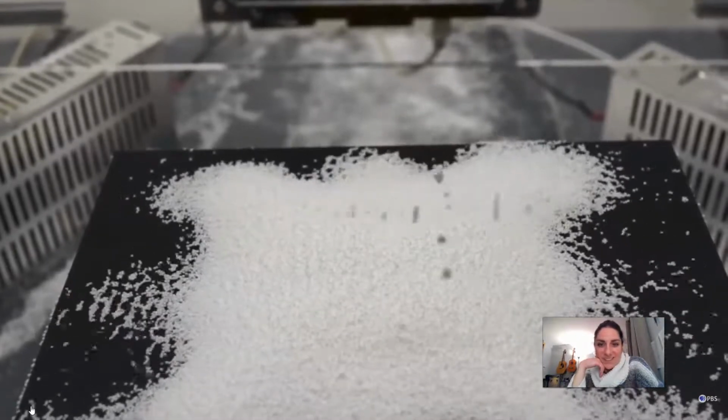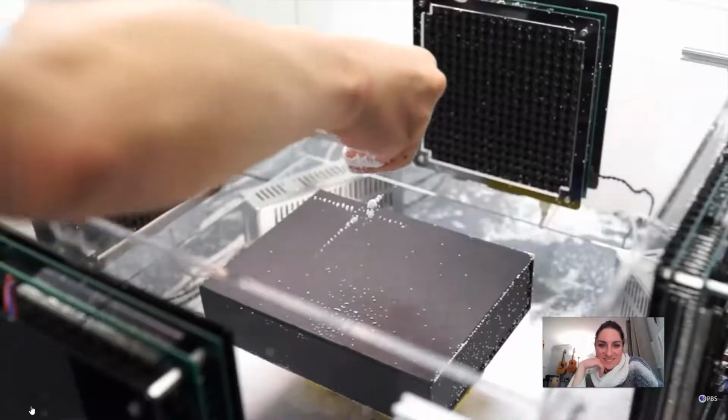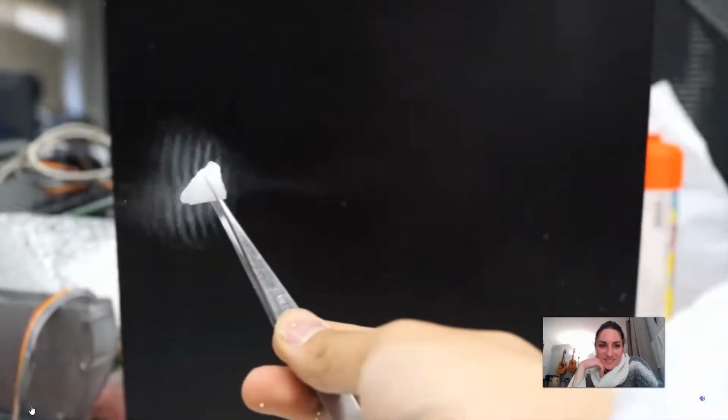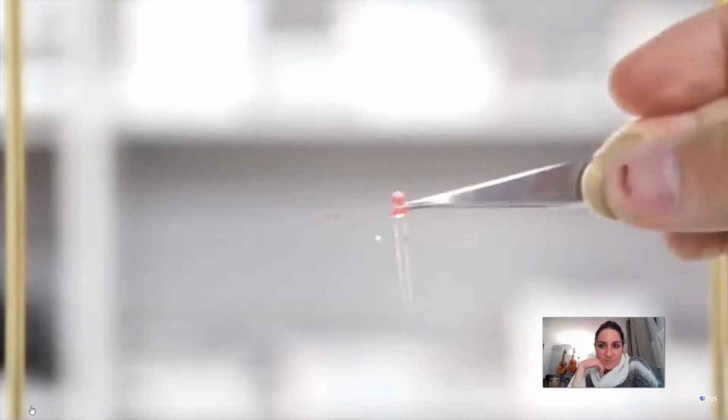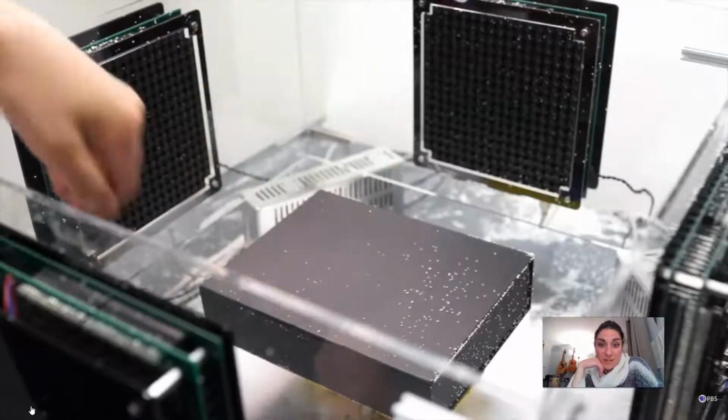Pretty sick. It's awesome. It's really cool. Held together by sound waves. Isn't that amazing?